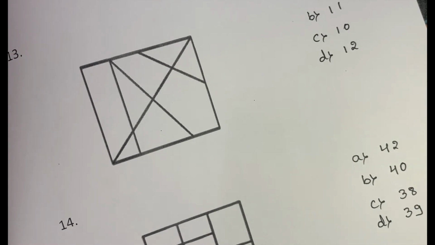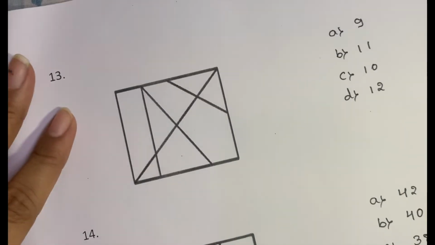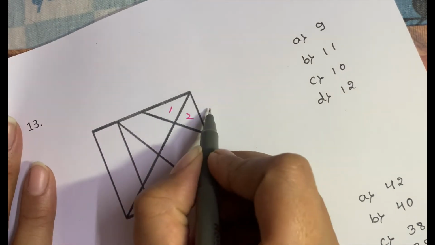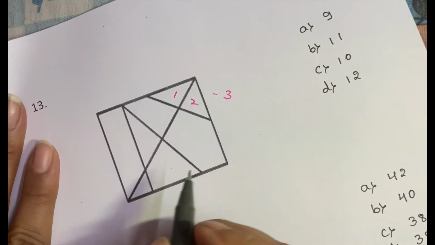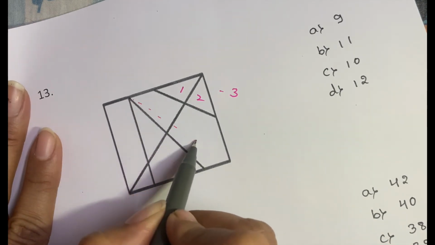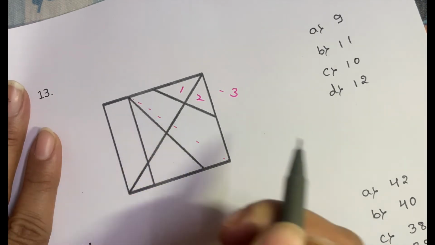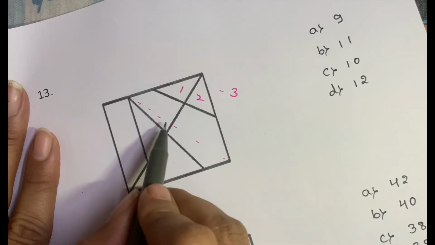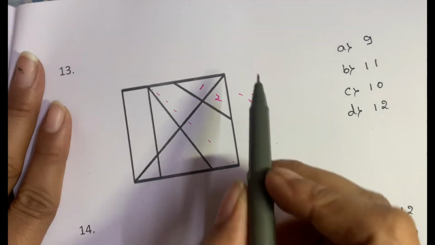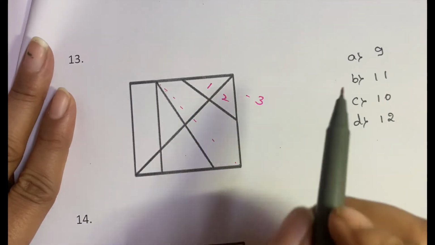Okay, so now this question, see here again we'll apply the same trick. 1, 2, that is 3. 1 plus 2 is 3. And now see, if the line was something like this, then we could have counted it 1 plus 2, 3 again. But this is not the line. The line is here, which is not making a triangle on another side. So 1 plus 2 is 3.